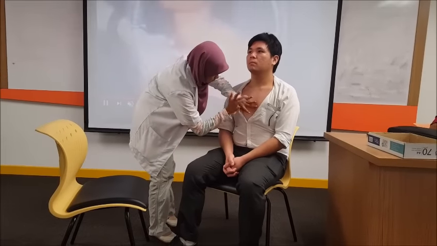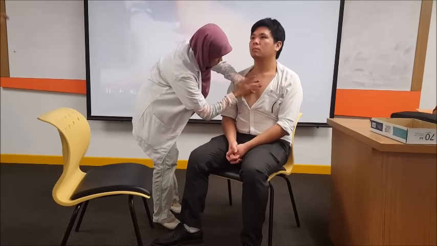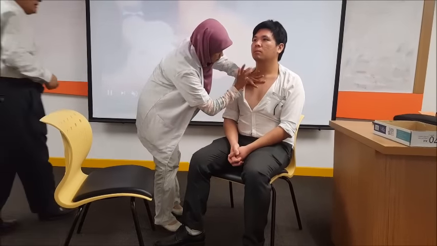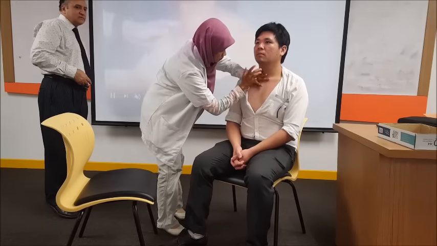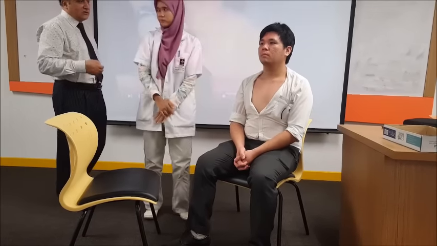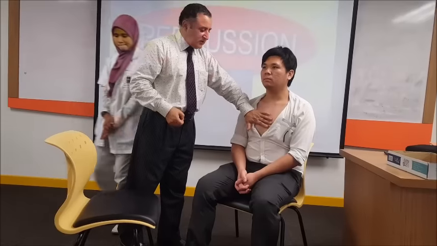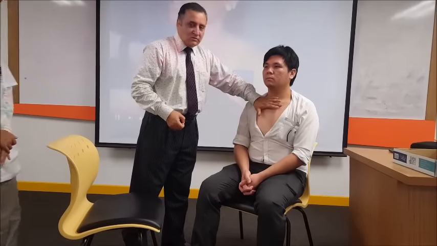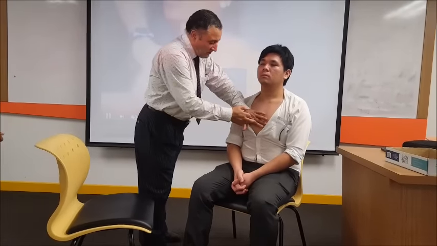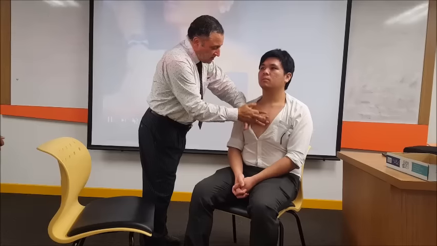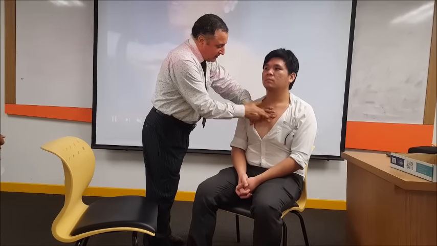It is to be done from the resonant area to the dull area. Okay, so the note was resonant, so there is no retrosternal extension. If I show it again, we have to go from below, then move up, from the area of resonance to any dullness.